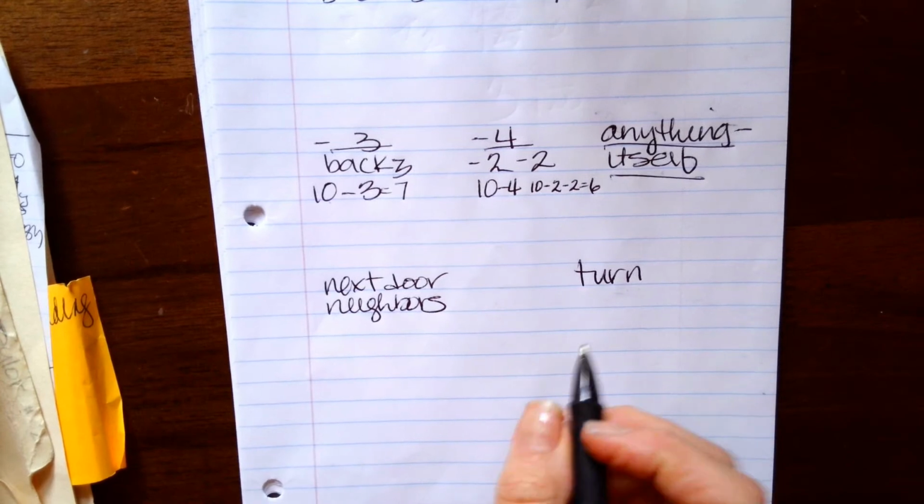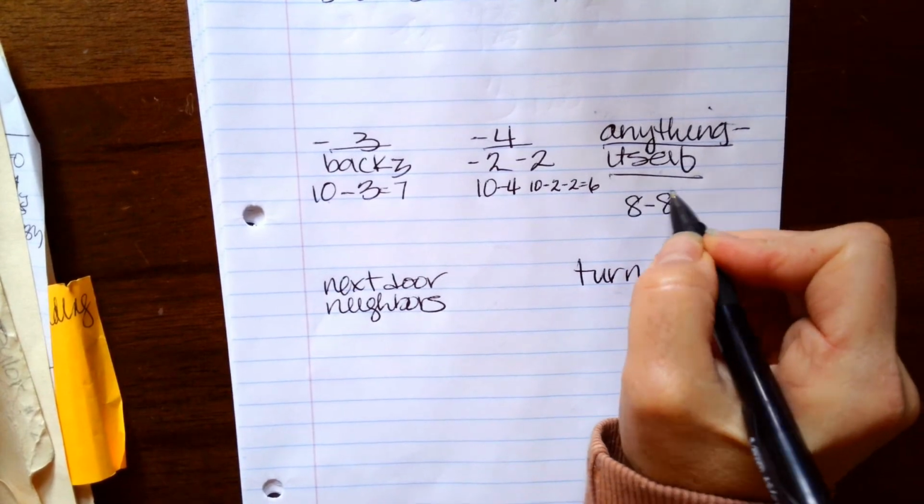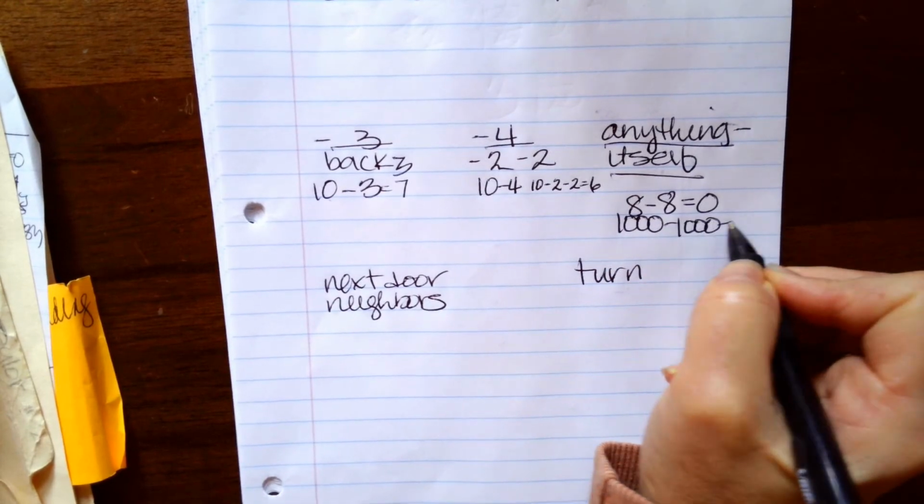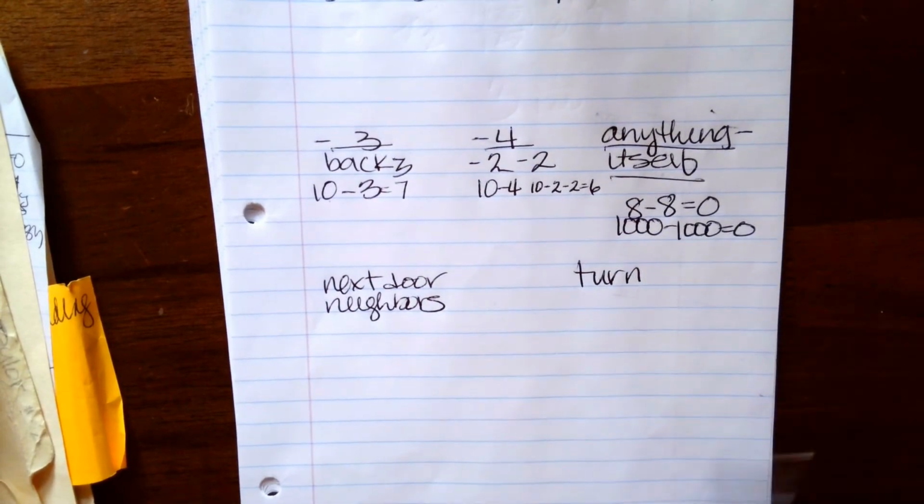Anything minus itself is always 0. So 8 minus 8 is 0. 1,000 minus 1,000 is 0. It doesn't matter how big the number, it's always 0.